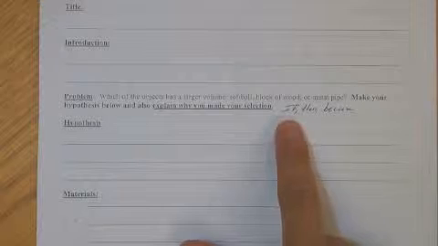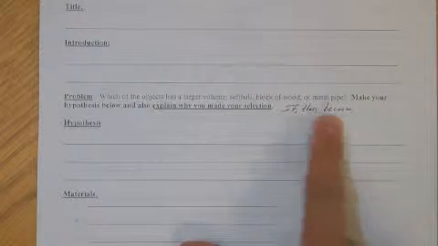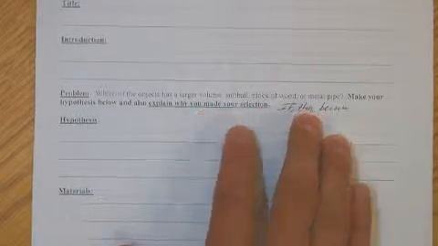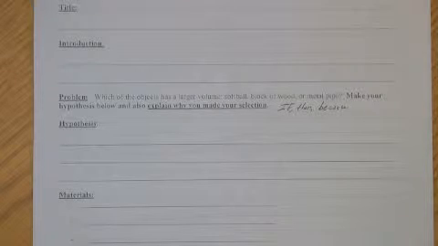Great. Well, our hypothesis here is what we think is going to be the answer, what we're stating is the answer to this problem. And I've put if, then, because. Please see your video on a hypothesis to see what this means. We have to have these three words in here for a hypothesis. If we are to find which object, a softball, block of wood, or metal pipe, has a larger volume, then this is where you'd say which one you pick to be the answer, and because, give your reasoning for that answer. Great. So then we go on to materials.